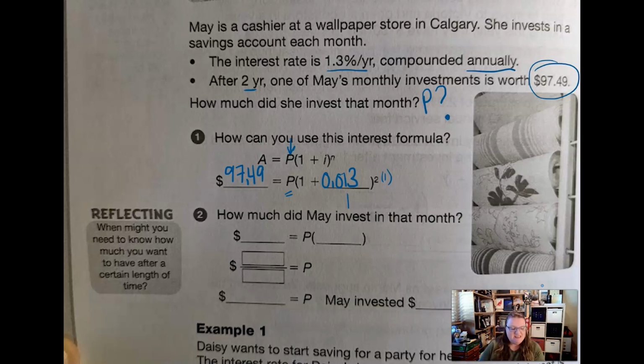All right, so how much did she invest that month? Let's solve this through now. So 97.49. Everything in your brackets: 1 plus 0.013, and then that would have been squared. So that would become 1.026. Remember, keep that in your calculator.